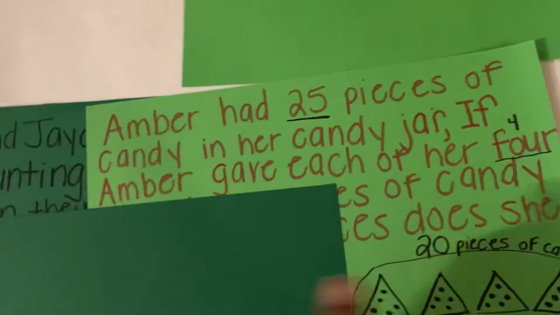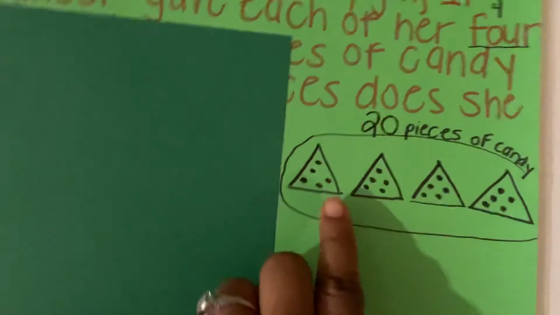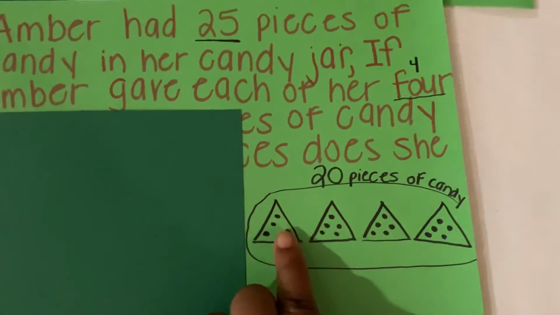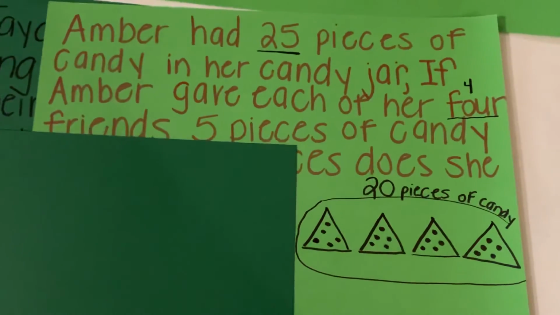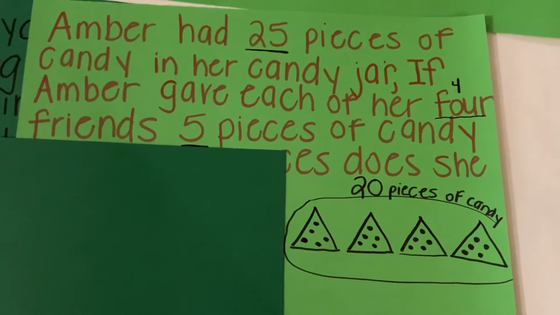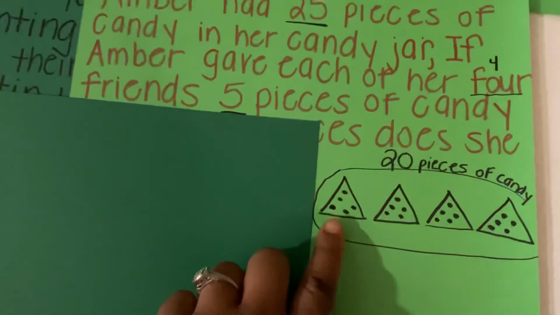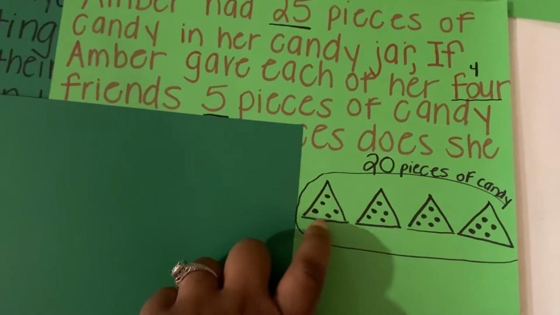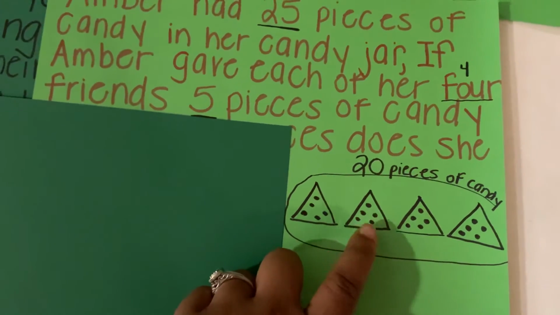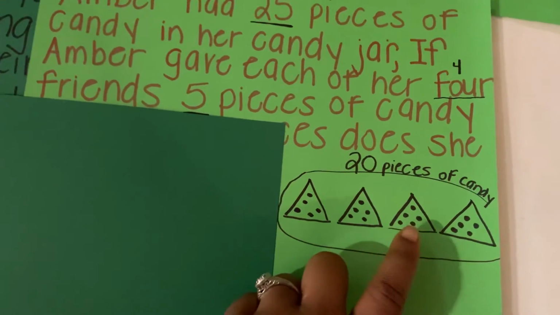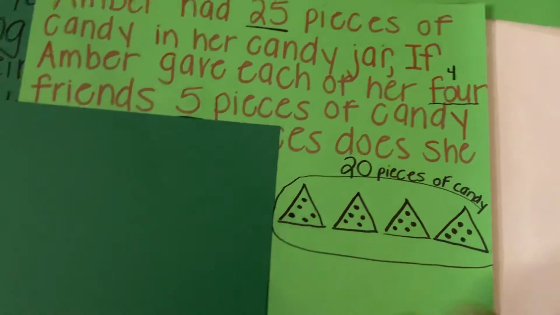Okay, she had 4 friends. So here we're going to represent each one of her 4 friends. So 1, 2, 3, 4. It says that she gave each one of her friends 5 pieces of candy. So here I have 5 little dots in each one. So 1, 2, 3, 4, 5 in each one.